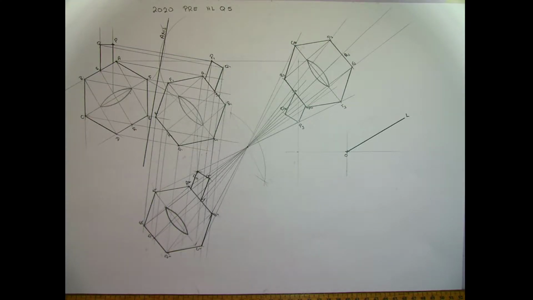This is the conclusion to an earlier video on the 2020 pre-higher level question 5 transformation geometry question. In the previous video we did the axial symmetry, the translation and the central symmetry, and now I'm going to look at doing the rotation part of this question, the final part of this question. Before we do that, we'll just have a look at the question again.